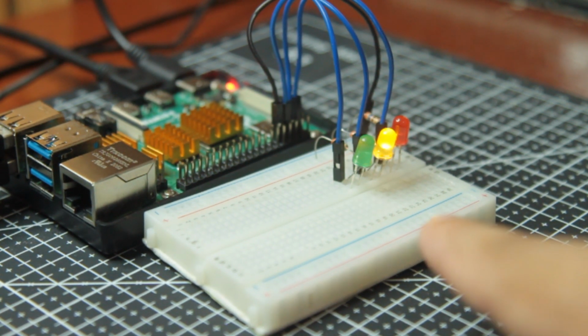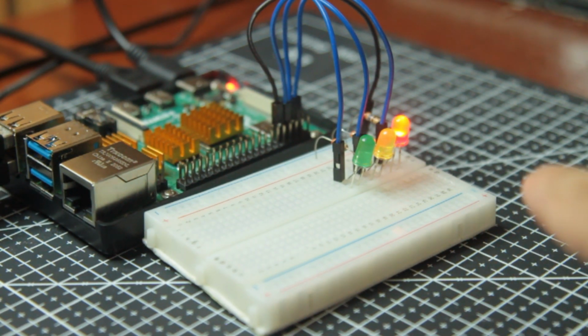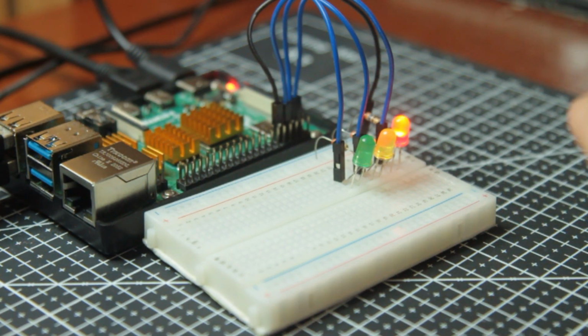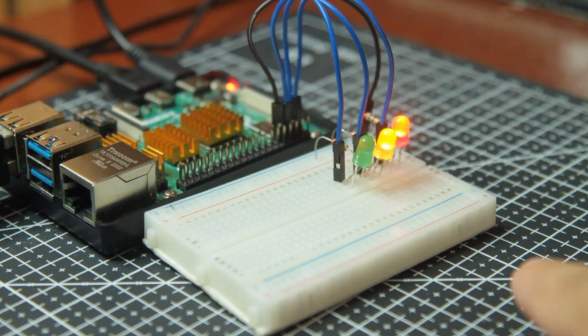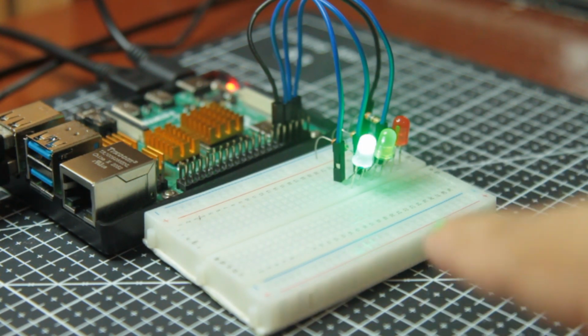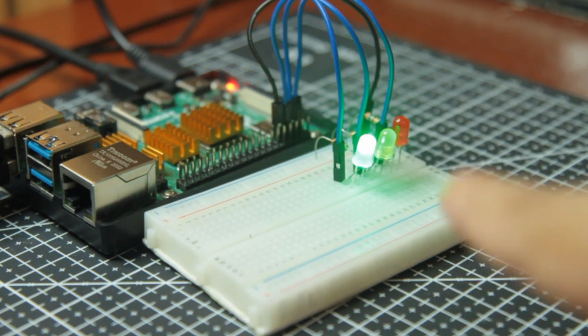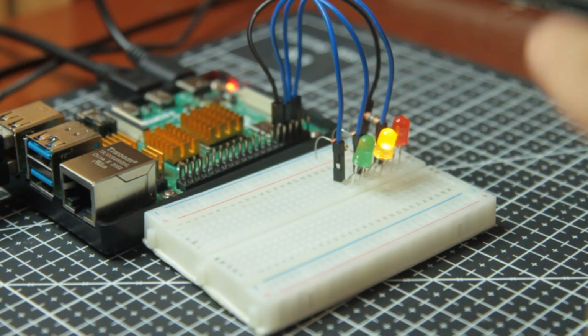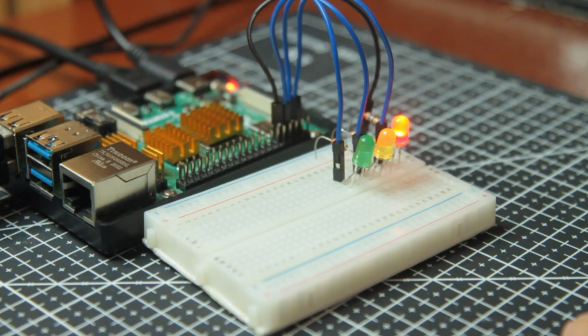Then, red, 5, 6, 7, 8, 9, 10, amber, okay, turn on, then green, 5, 6, 7, 8, 9, 10, amber, then red, for 10 seconds again. We can observe that this code and the previous code resulted to the same execution of the light traffic system.